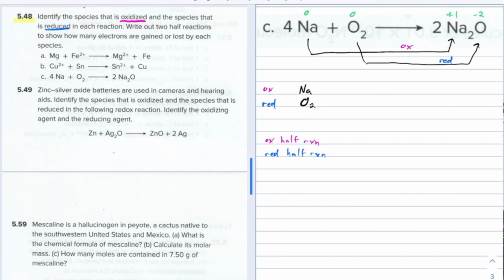So the oxidation half reaction, we have 4 sodiums. And here on the right, this is the tricky part here. Okay, on the right, inside this ionic compound, these are sodium pluses. Okay, Na pluses. And you have a total of 4 of them. Okay, there are 2 of them per formula unit, but then you got 2 formula units. So you got a total of 4 of them.